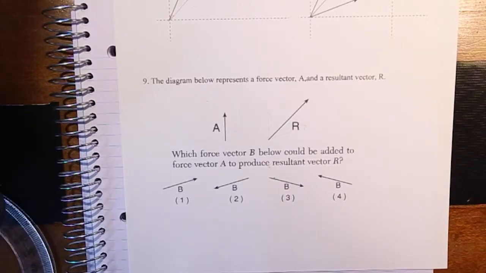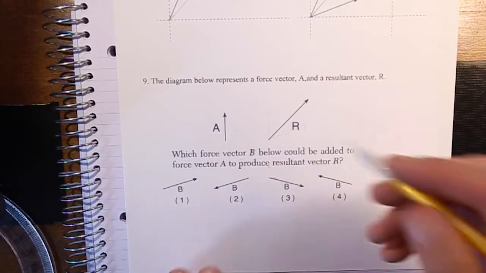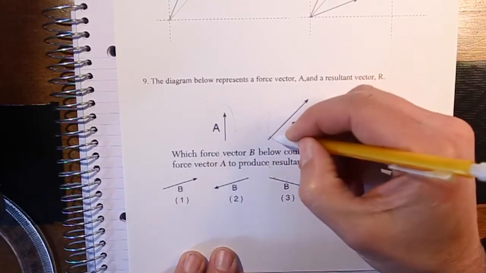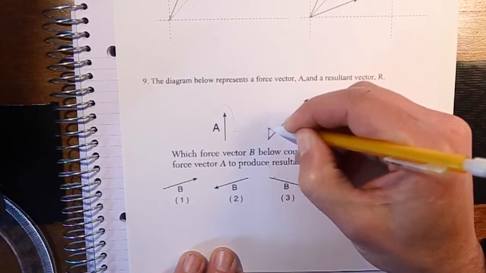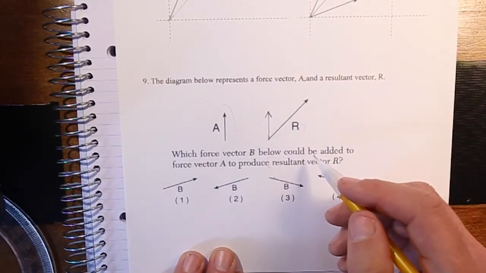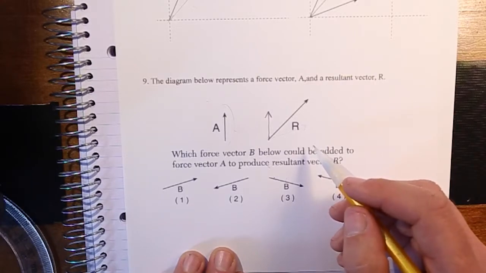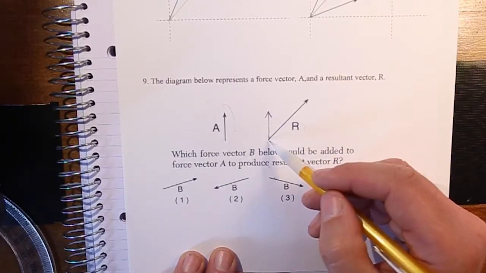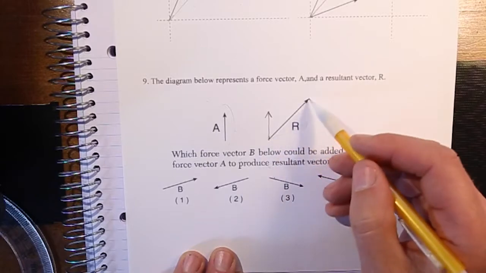This one's a little bit tricky because we have been given one component and one resultant, and we're looking for the other component. So if we take our first component and add it in here like this, then we have to figure out what the component would be over here that would make our resultant be here.